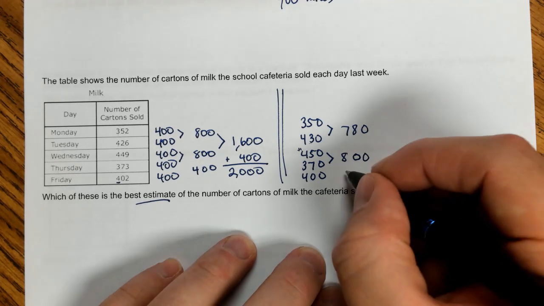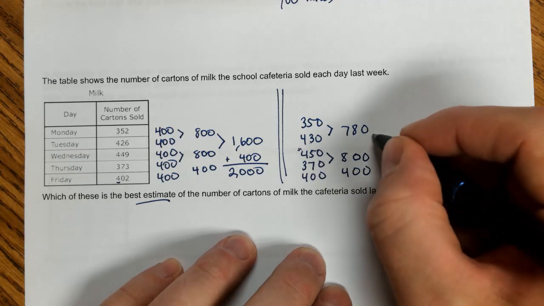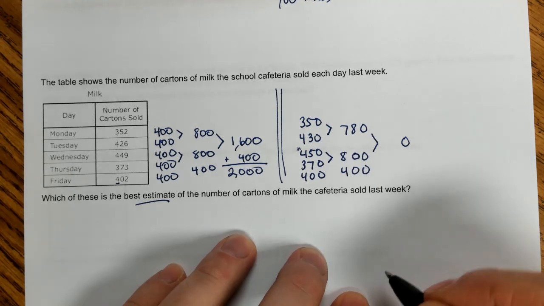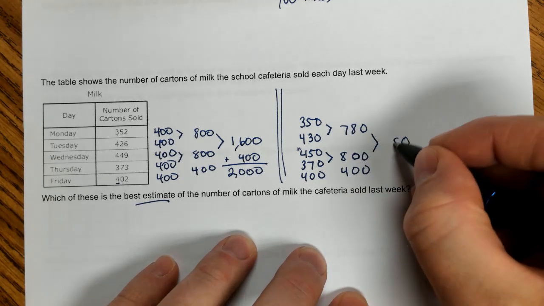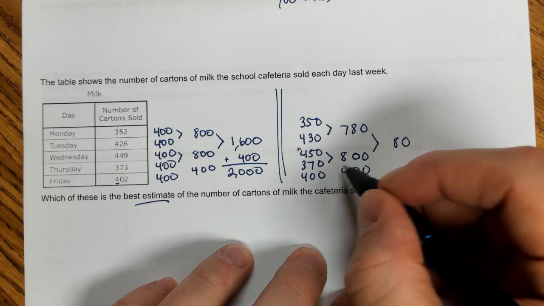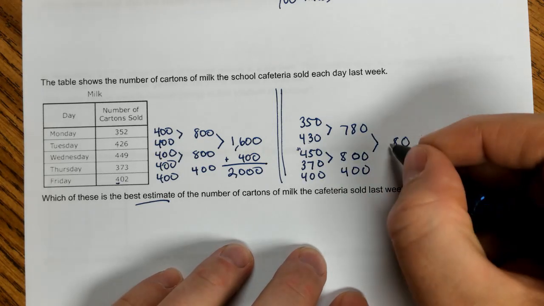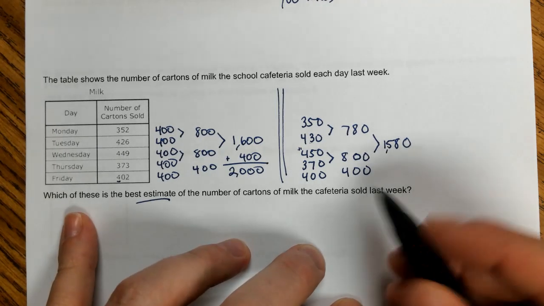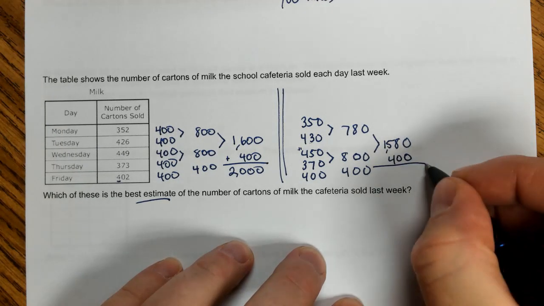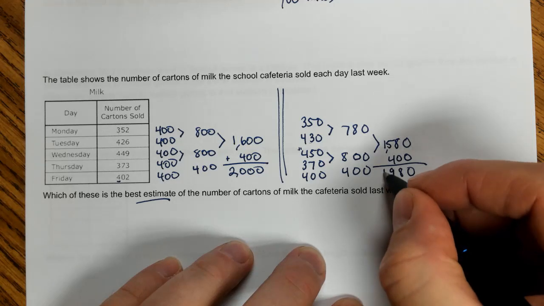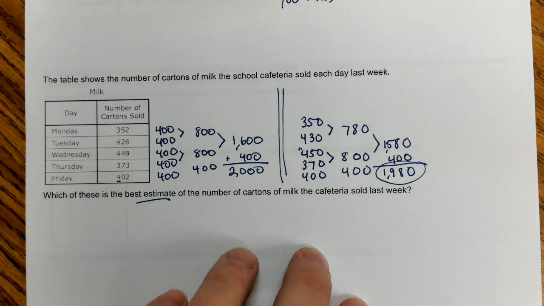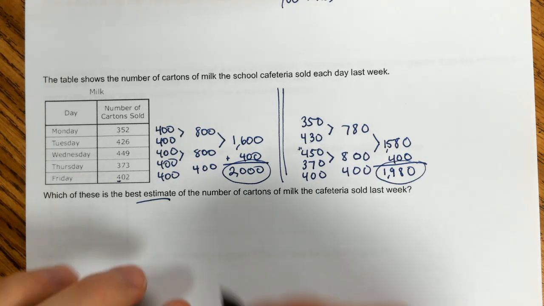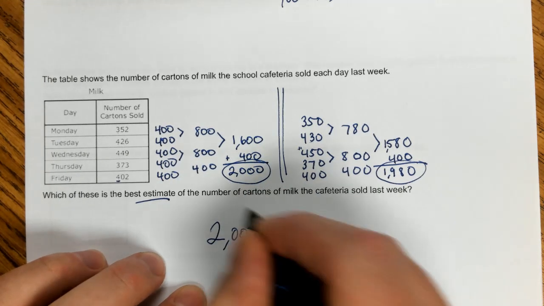Now we finally have the last 400. If we add these up, we would still have the group of zeros in the ones place. 80 and nothing is still 80. And 700 and 800 would be 1,500. Then we have our last group of 400 for Friday. And we're going to add that up and we get 0, 8, 9, 1 for a total of 1,980, which is 20 away from 2,000. So the best approximate number of cartons of milk would be about 2,000 cartons of milk.